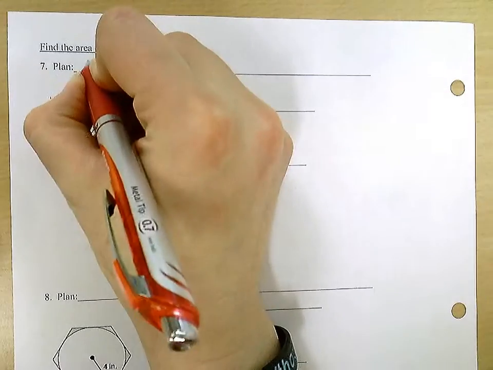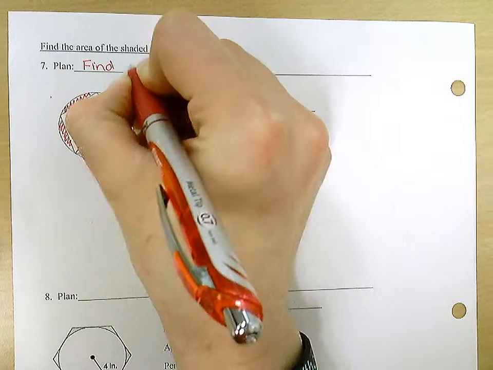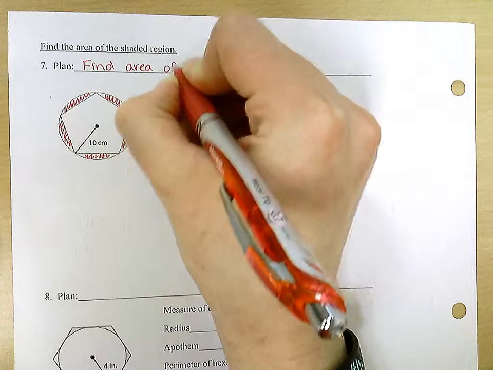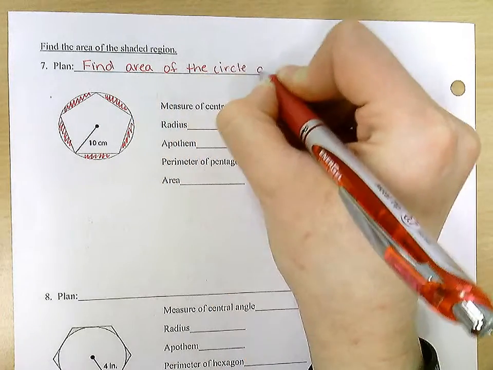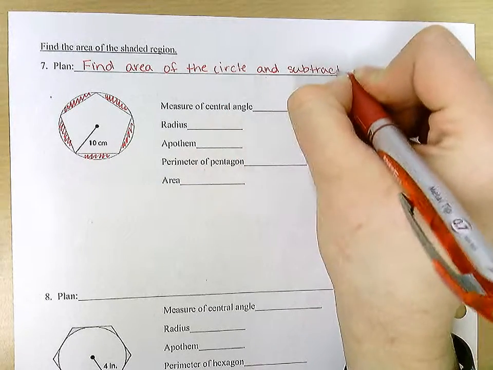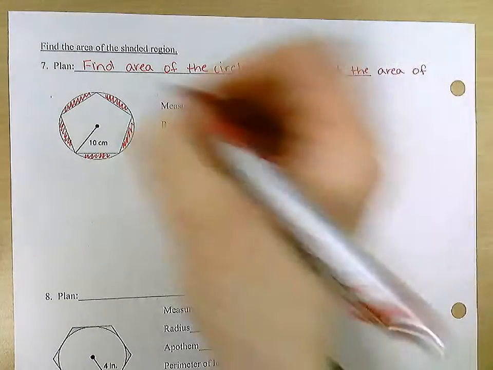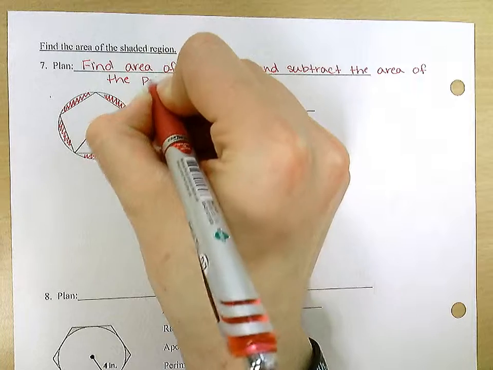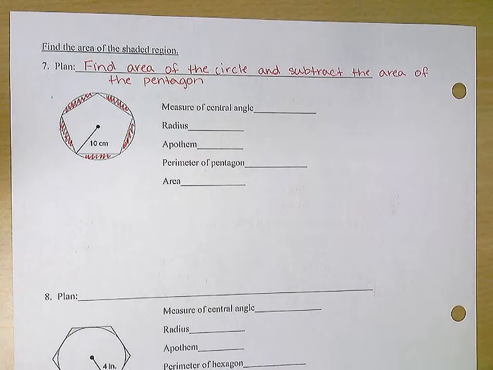So I would say, find the area of the circle and subtract the area of the pentagon. Okay, so just so you have it written out so you know what process you have to take.